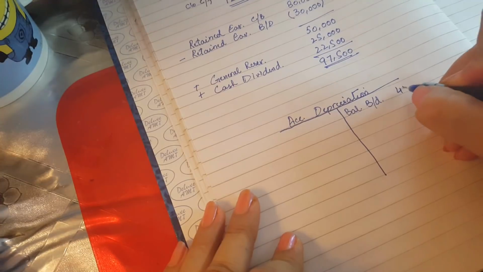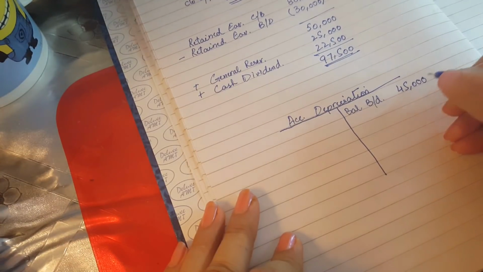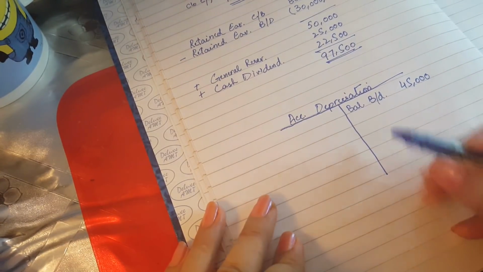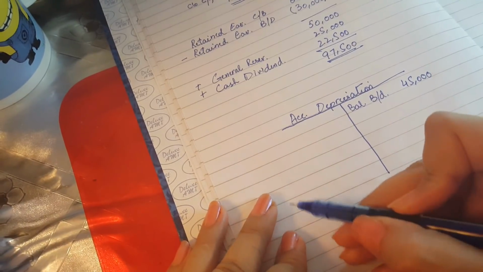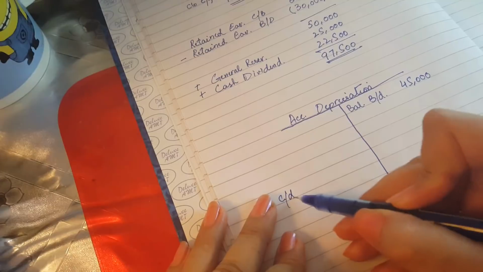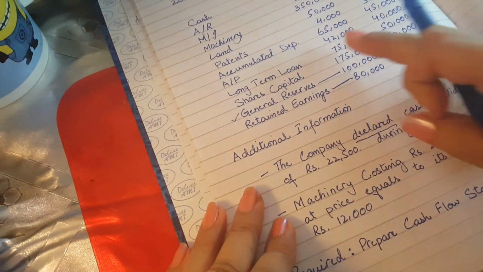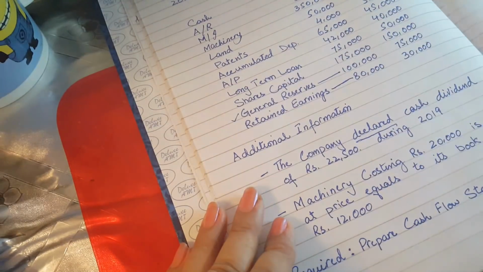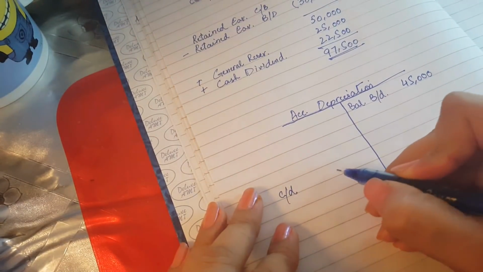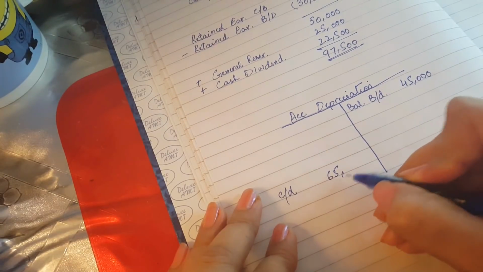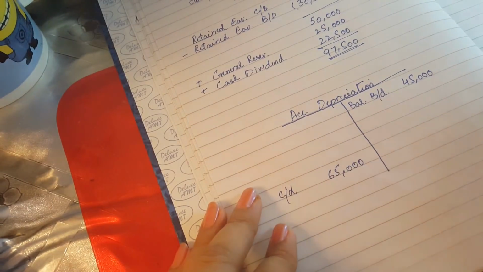So that is 45,000. Okay, and here the closing balance is 65,000. So we will write this closing balance 65,000.